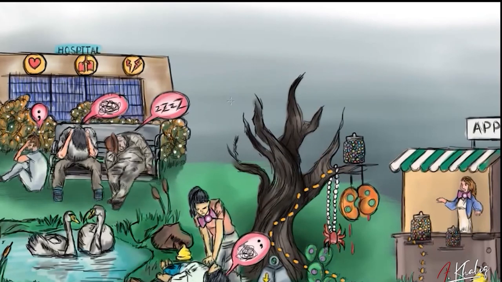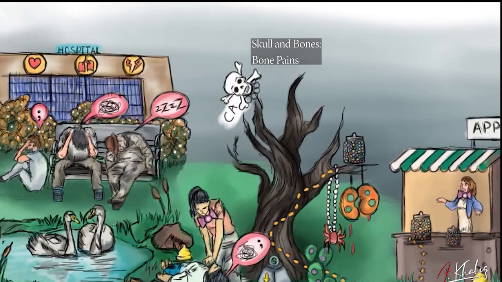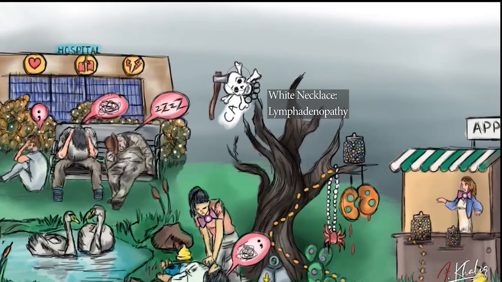Now it's time to move around and find the other constitutional symptoms, and look what we found. We found a skull with the bones, which is going to represent bone pains. Now, this bone pain is strongly associated with the cancer if there are big bones, and it's also associated with lymphadenopathy. And this lymphadenopathy is represented by this necklace, just looking like lymph nodes.